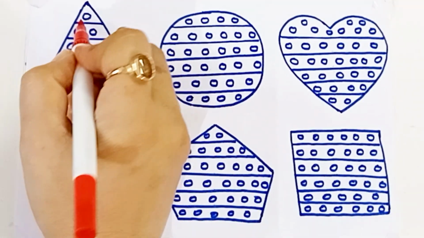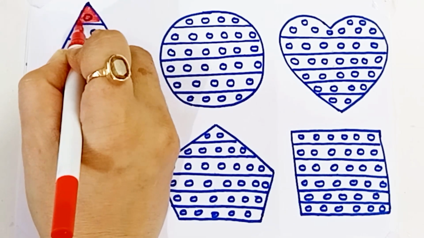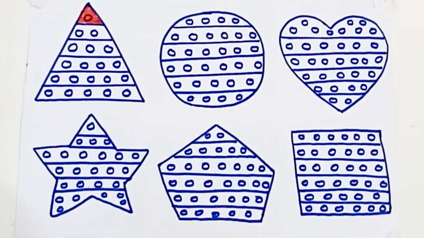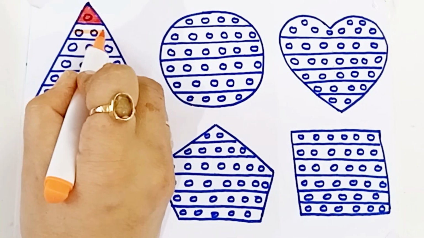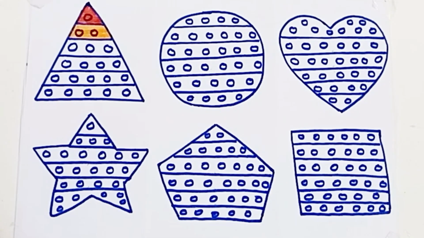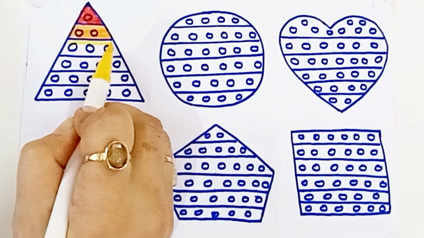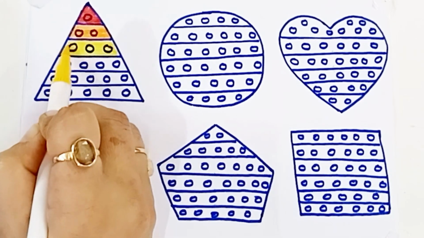This is red color. Red is a rainbow color. Orange color. Yellow color.